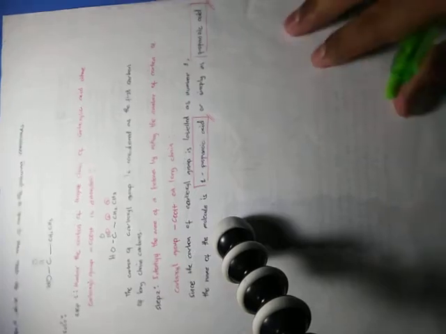Okay, so for example number 4, I'm giving you a brief overview about these examples. In here, we are talking about carboxylic acids and esters. Carboxylic acids and esters.